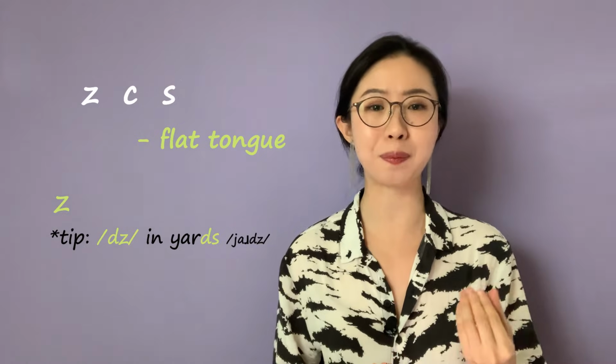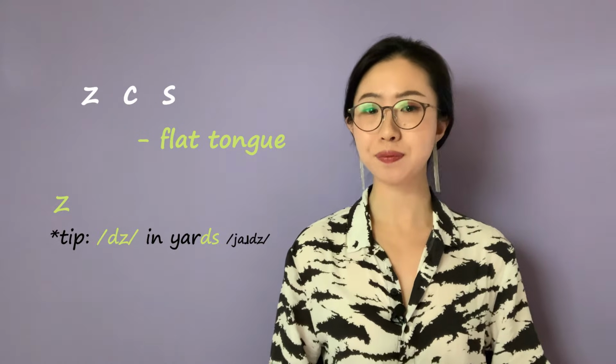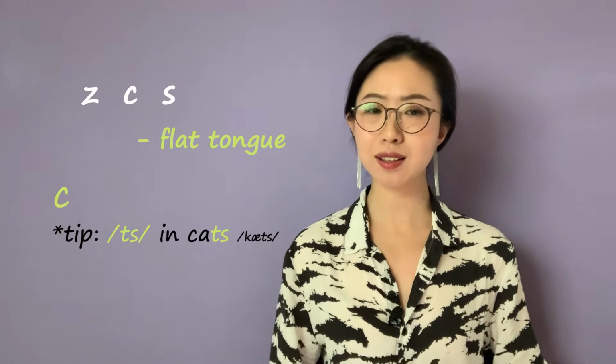And you can hear that my tongue is not curling up like zh, but for z is flat tongue. Z, z. Okay, for letter C, it sounds like c in cats. C, c, c. Next one, letter S, s, s, s.